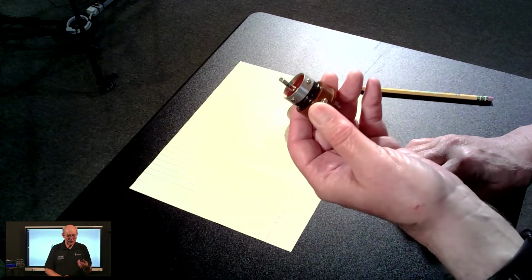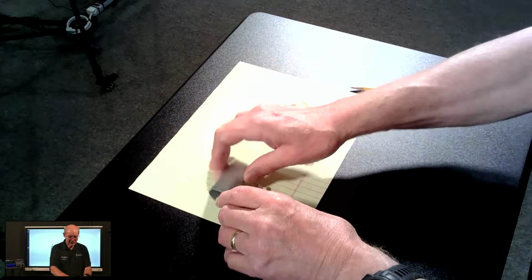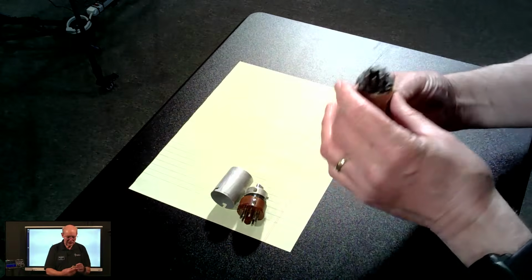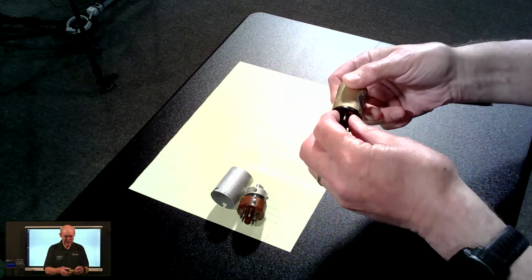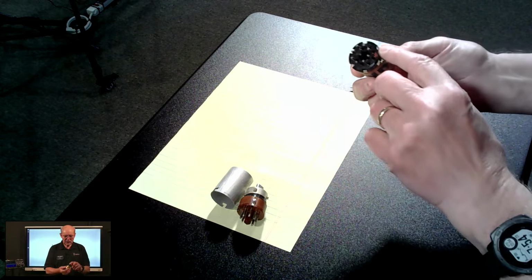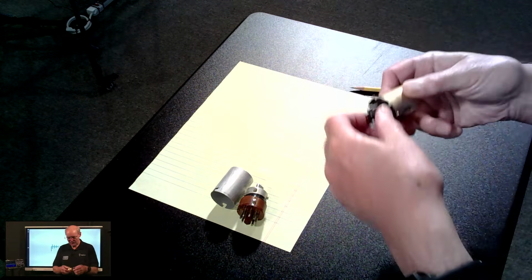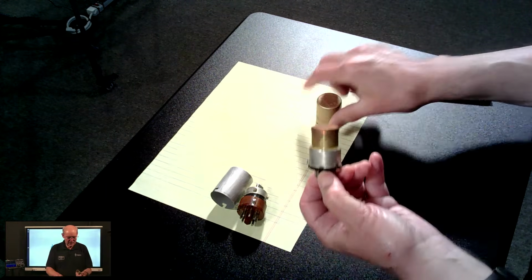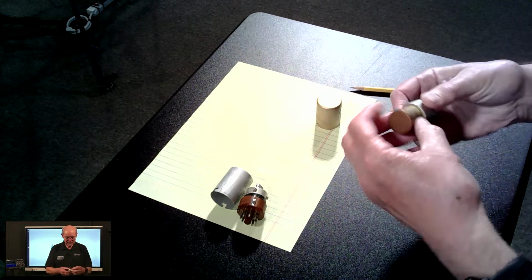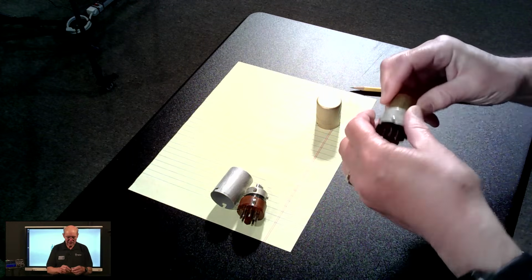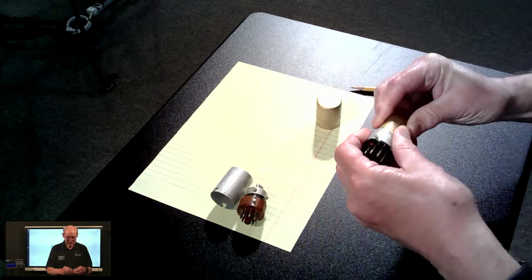So that's one flavor. We've got another one here that's a little bit different. Same idea, octal base. It's an older piece of equipment. You don't see this very often anymore. This one has got a brass outside and a copper cover on it. I'll pull that off.